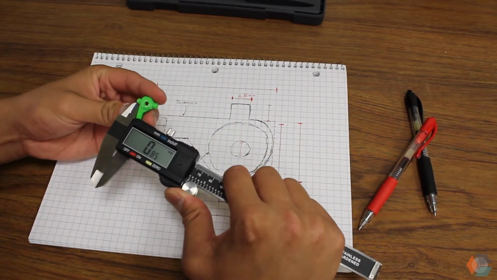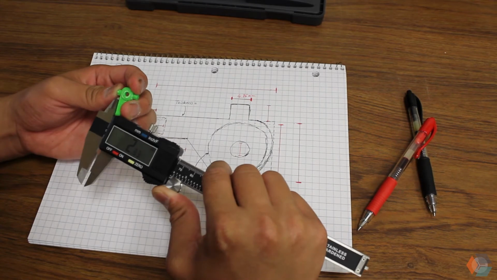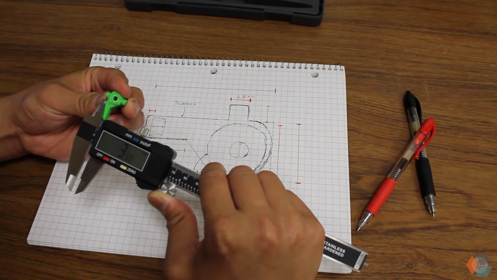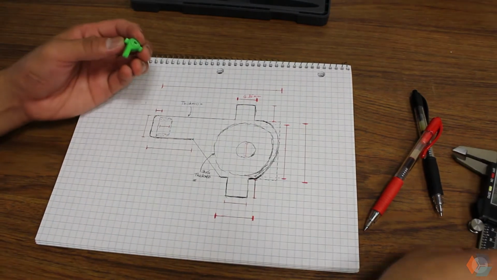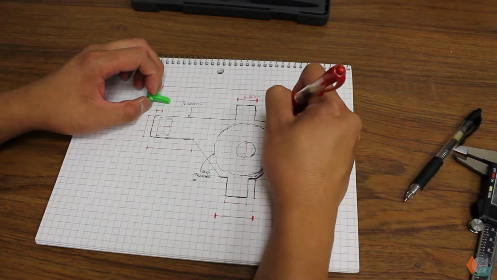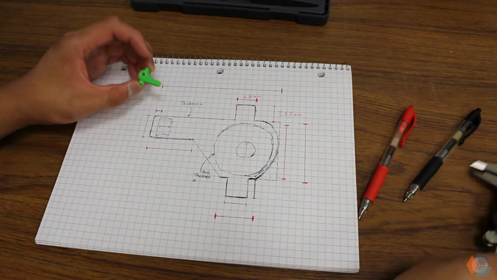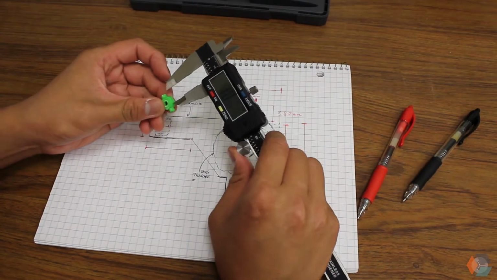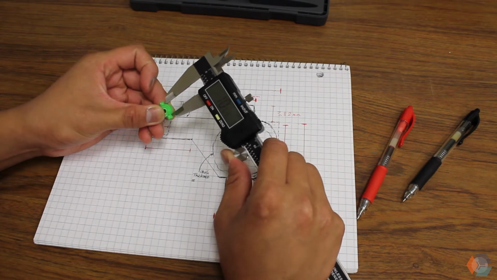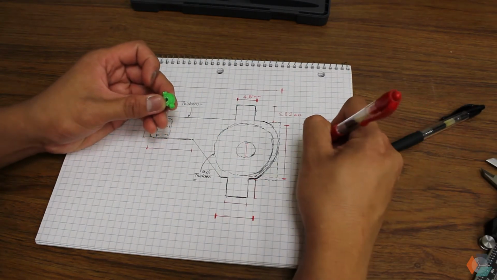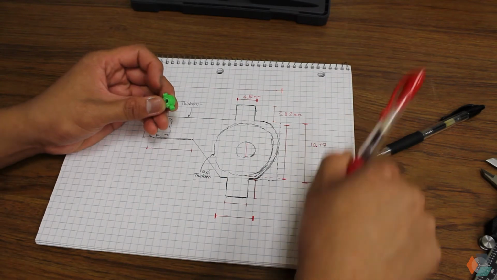Now we're going to measure the height of it. Right, and that is about 3.82. So let's write it down right here. It's going to be 3.82 millimeter. Next is the overall profile of the piece. So that's 10.77. So here it's 10.77.